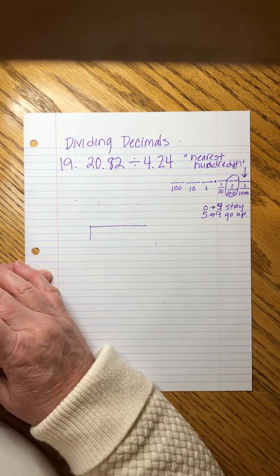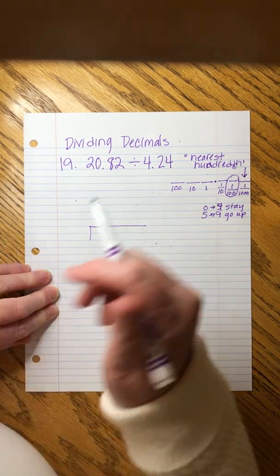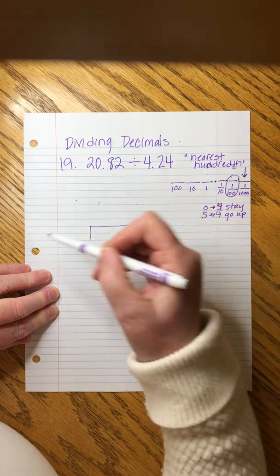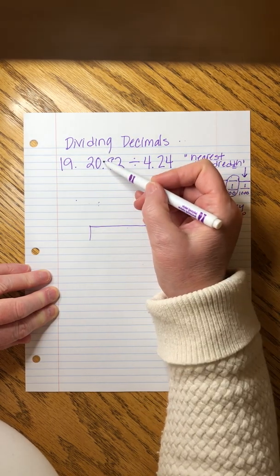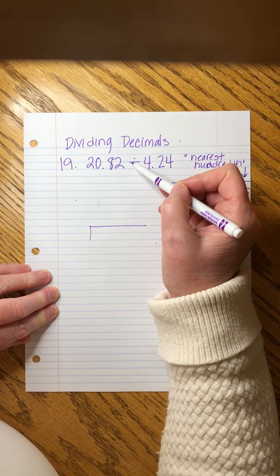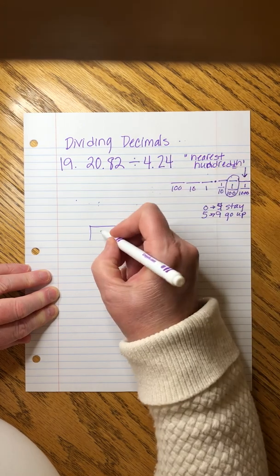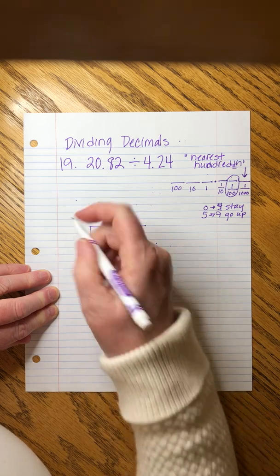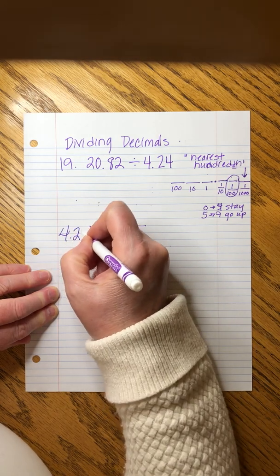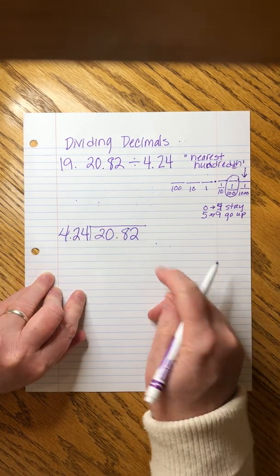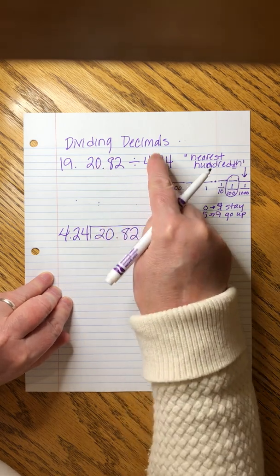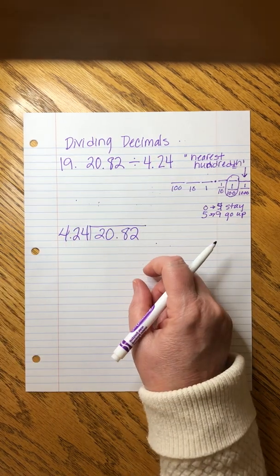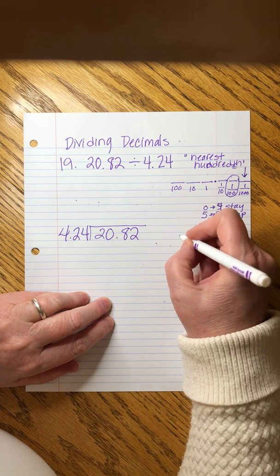In order to actually do our division, we have to figure out which number goes where now. This number, 20.82 divided by 4.24, tells us this one goes on the inside, this one goes on the outside. It always works like that. This one goes there, this one goes there. So we set up the problem.